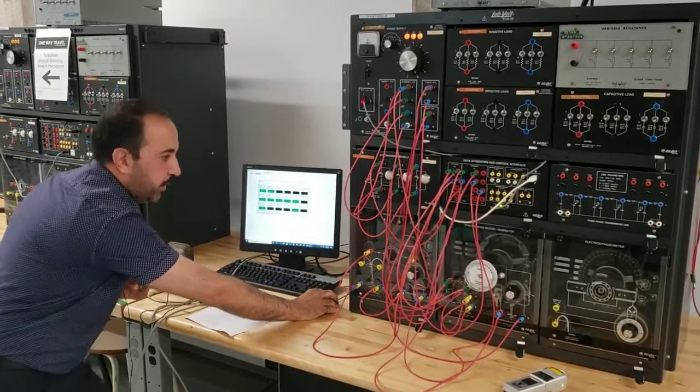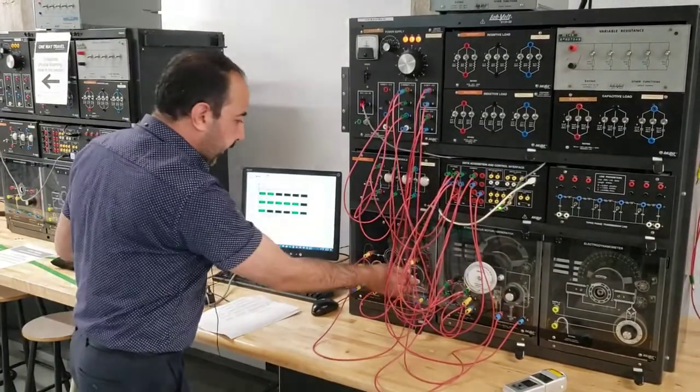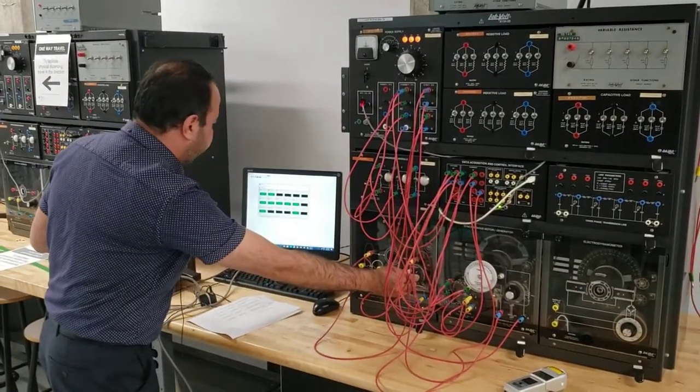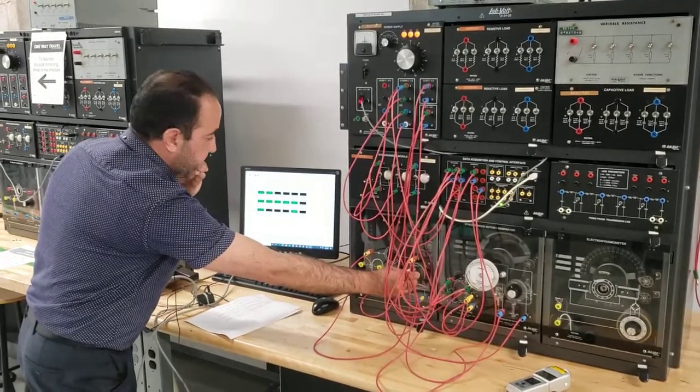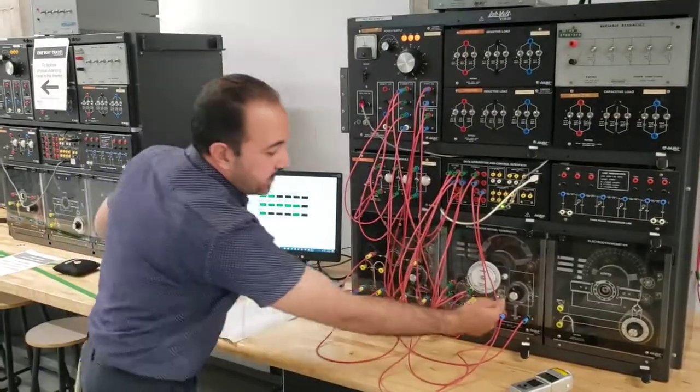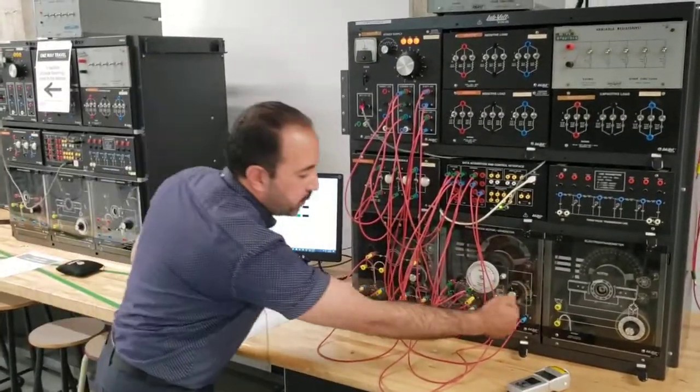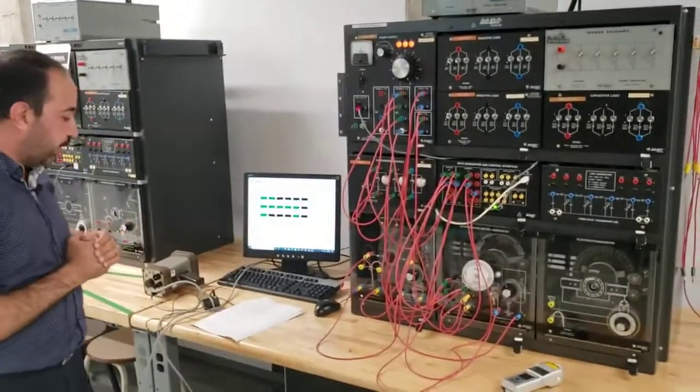So everything here I recorded. I will try to change this and take different readings, but I'm doing that by keeping the excitation constant. So I'm not changing this for the synchronous generator.